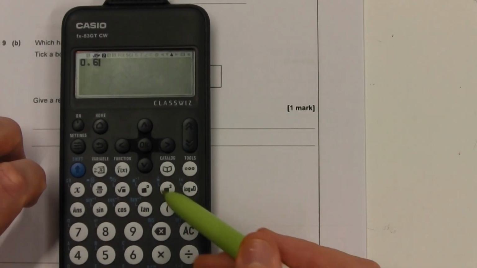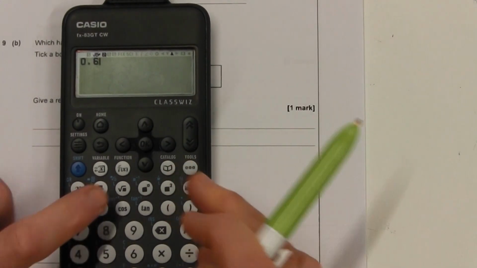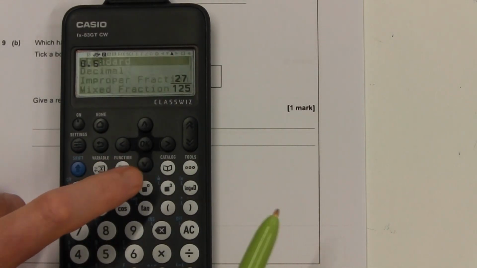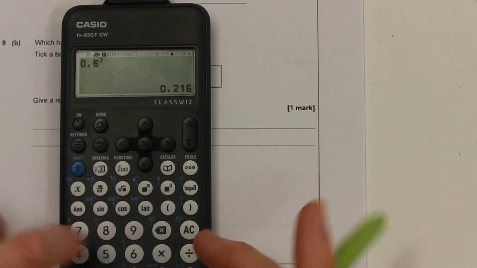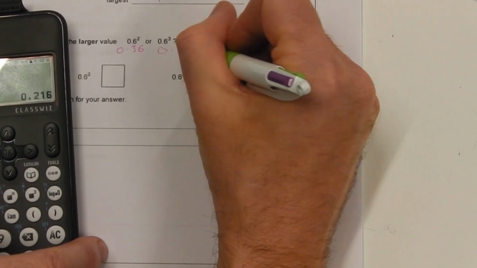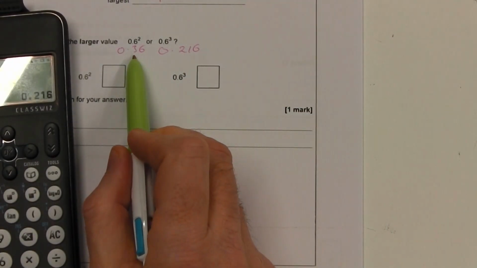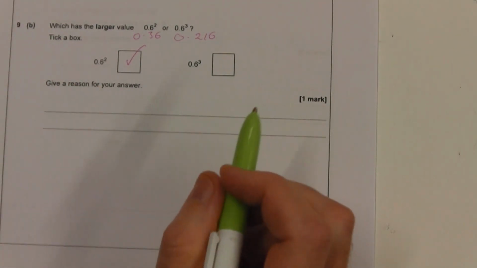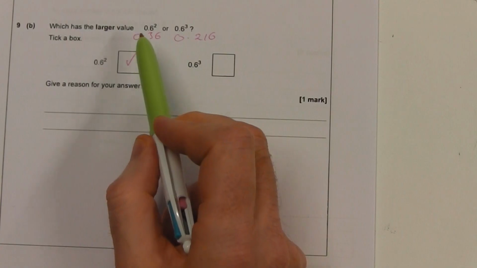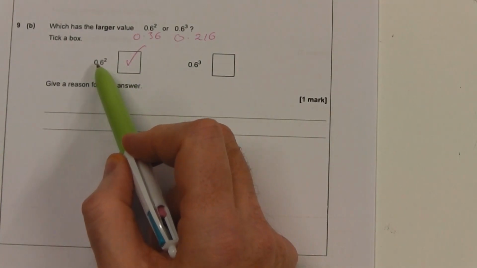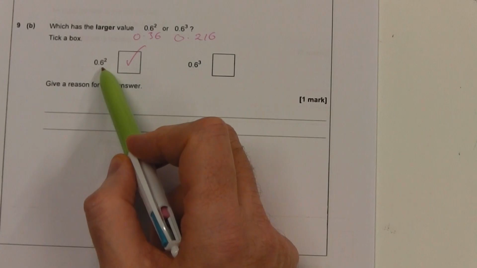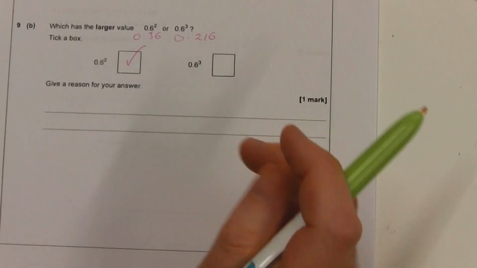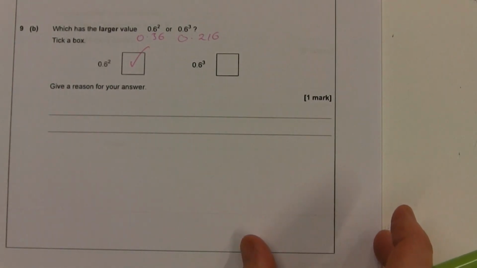And then the next one I'm going to do similar, but 0.6. Now there's no cube button as such on these like there is on the old Casio, so we press that one and we can put the 3 in, and again I need to change the format into a decimal, and I've got 0.216, and we can see that this is bigger, so it will be that one. Another reason for it, which I have seen as well, is because we're multiplying it by itself, we're multiplying by something less than 1. So the more times we do it, the smaller our answer is going to be. So the cubed will always be the smaller version than the squared for that.